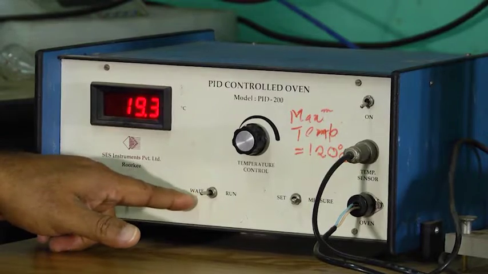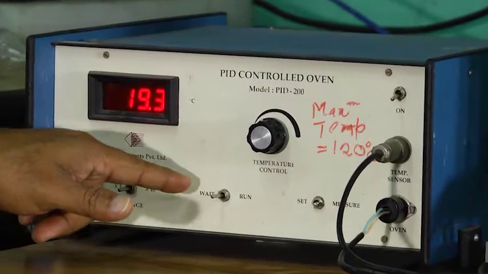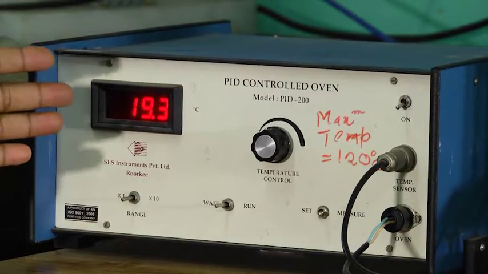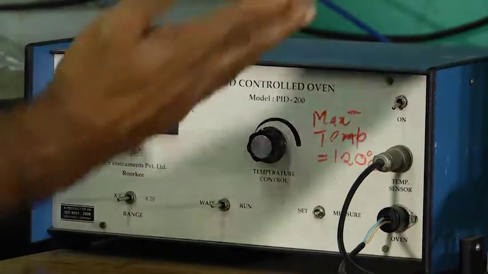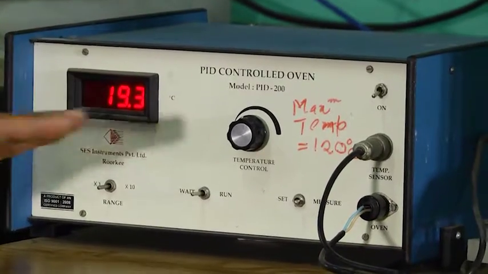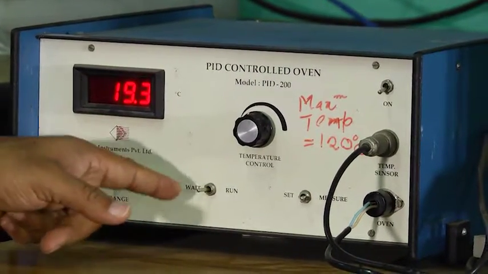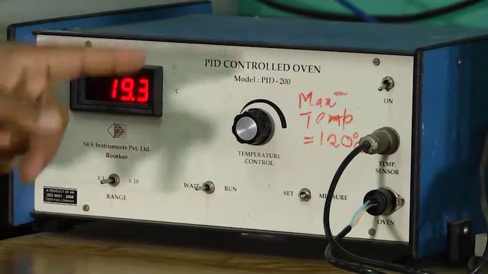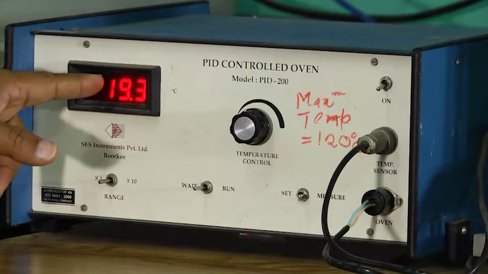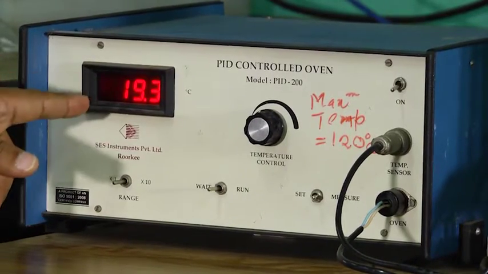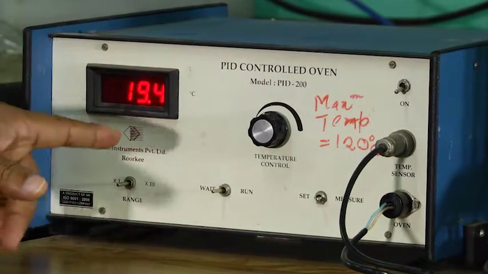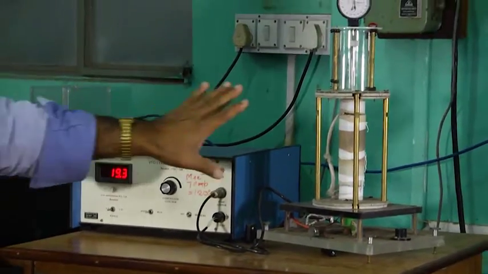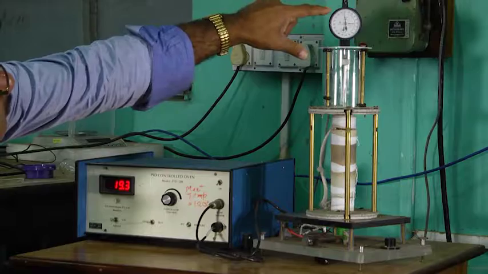Now, wait means here I am telling this instrument that you do not send power to the coil oven. Okay, wait. Now, if I am at this condition, so the rod's temperature is this. So, I have to note down this temperature, and at this temperature, what is the reading of this, that I have to note down.